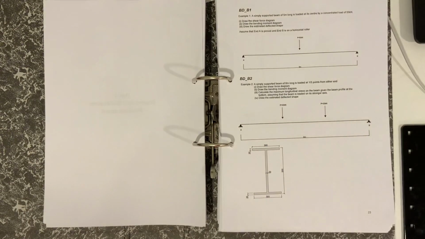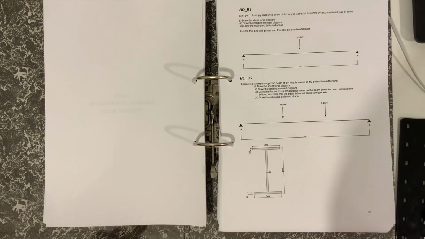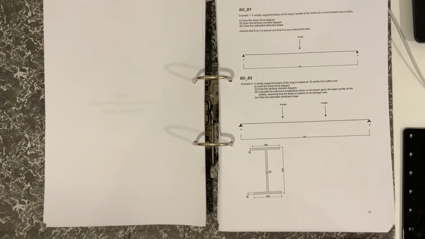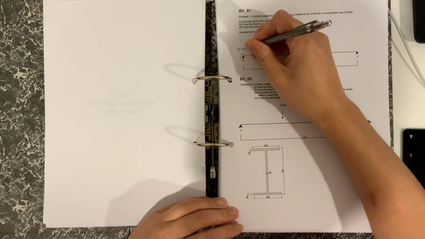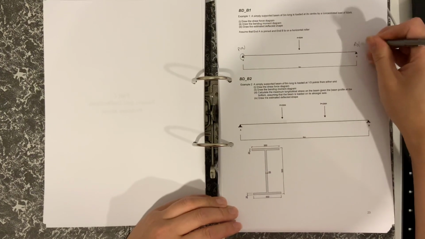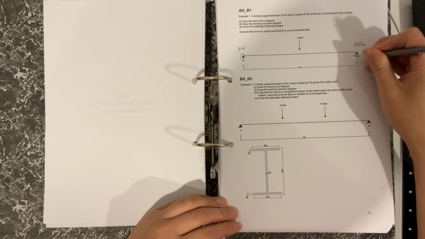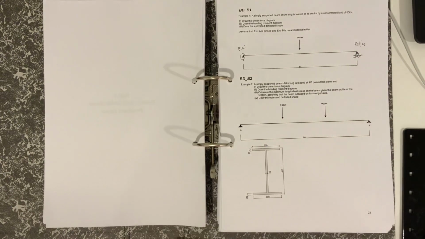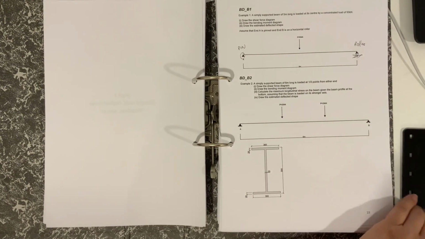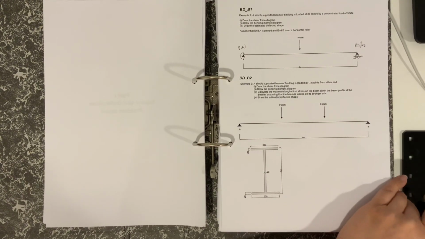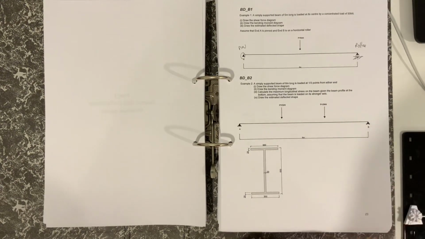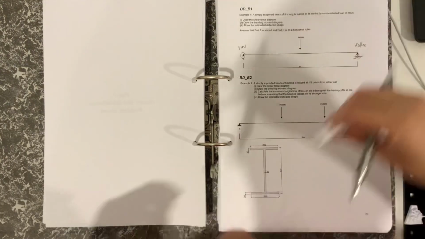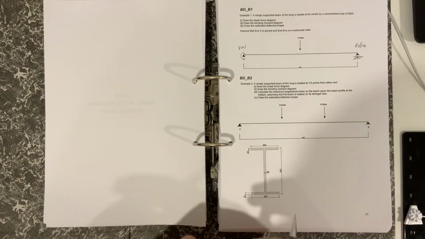So let's have a look at the first one. The first one would be a simply supported beam. Obviously that one is a pin, and that one is meant to be a roller. Sometimes engineers are not that precise because they just assume that it's obvious what it should be. So we've got the pin and the roller.